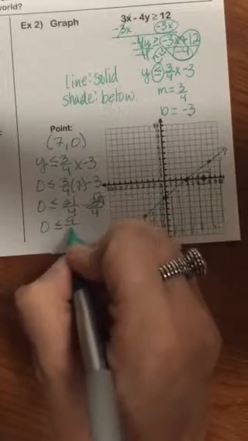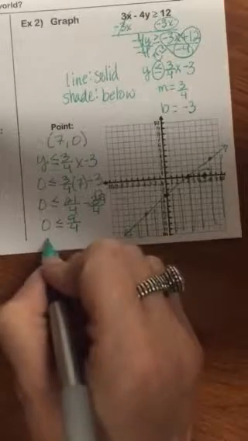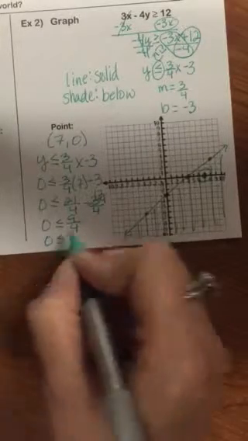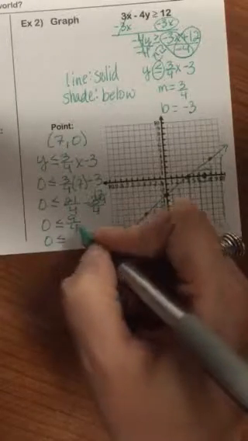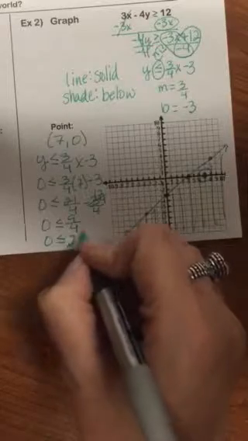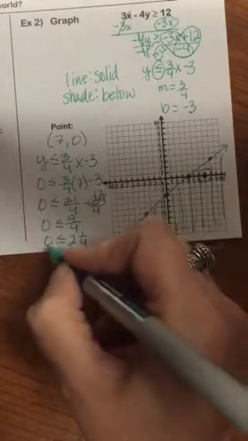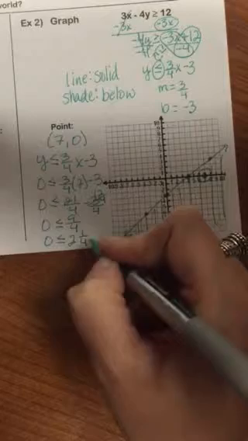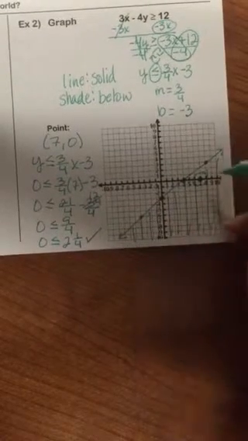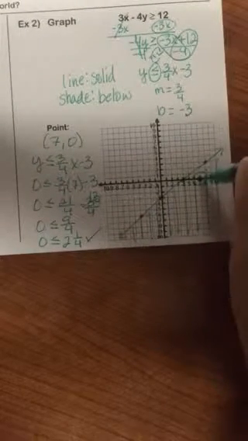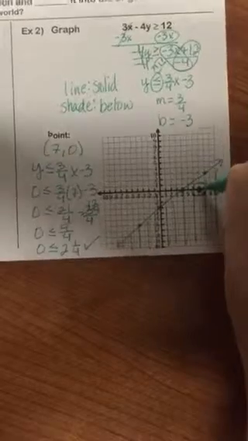Yes, 9/4. Okay, so what is 9/4 as a mixed number? In case you're not good with fractions, it's going to be 2 and 1/4. Is 0 less than or equal to 2 and 1/4? Yes, it is. So our point in the shaded area is correct, which means we have shaded correctly.